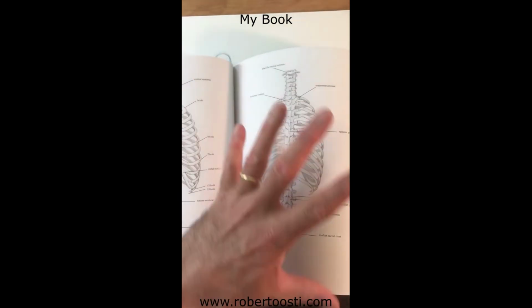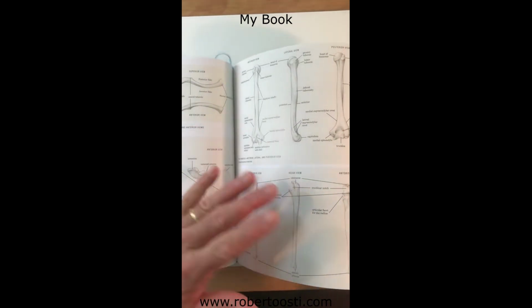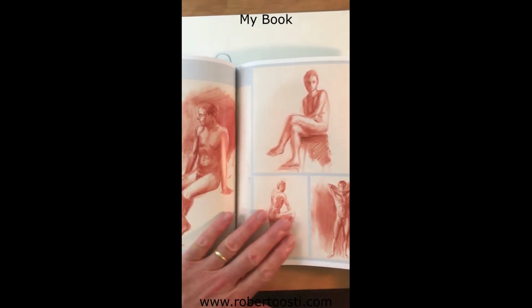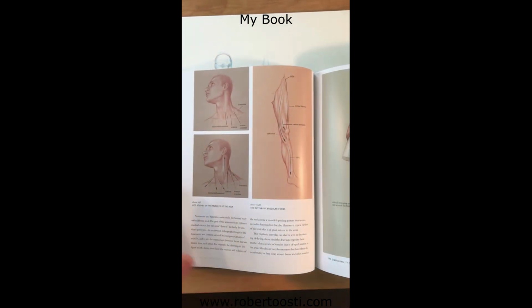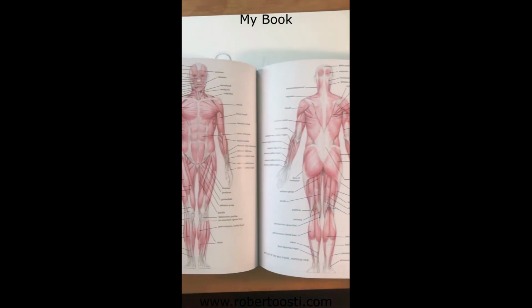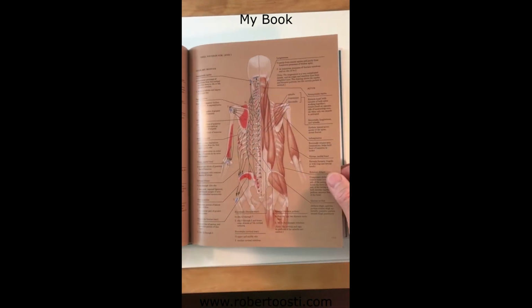This portion is really just plain anatomy, but there are also drawing techniques, flows, and rhythms of the body, and detailed charts.